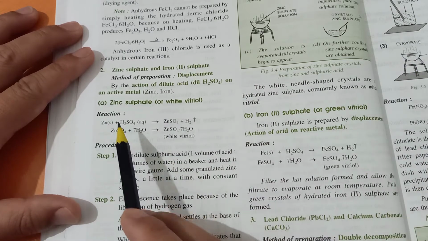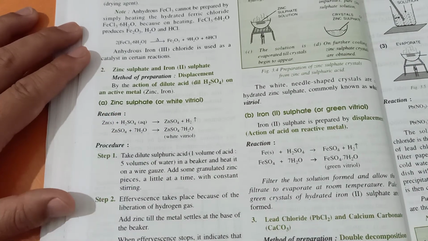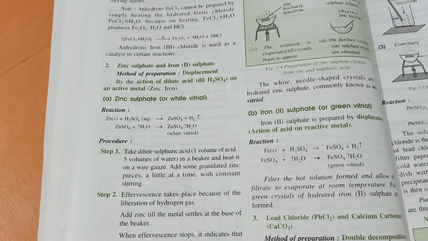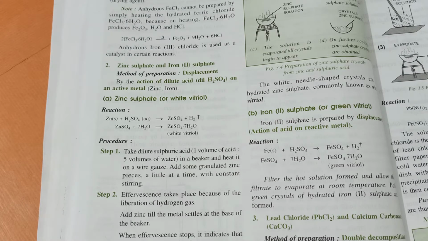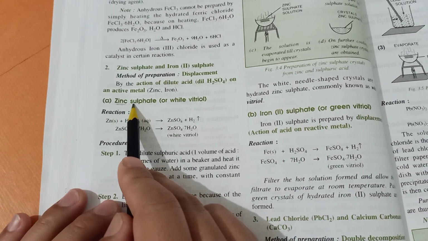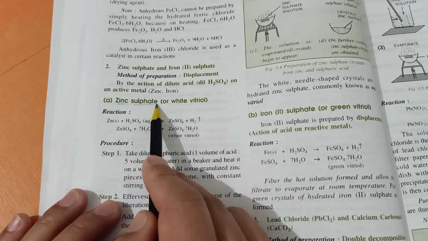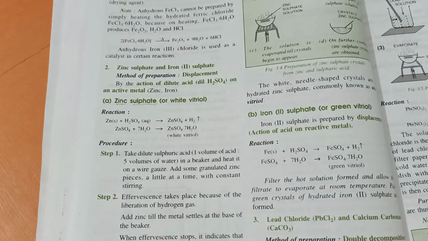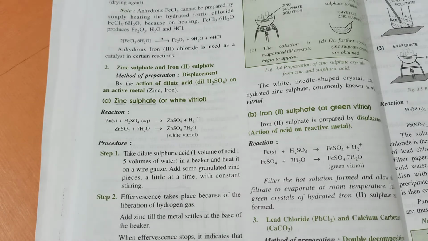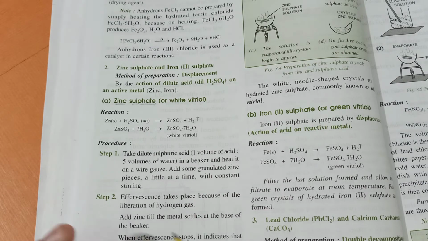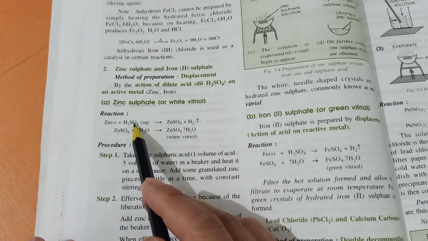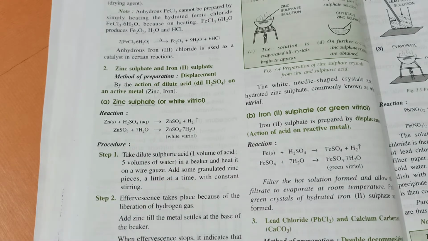Now let us see one example: formation of zinc sulfate salt, which is also called white vitriol. Now in this particular preparation, what do we need? It is a salt of zinc, and the anion of the salt is sulfate. So we need zinc as one of the reactants and another reactant which is a compound of sulfate. So zinc we take, and we take sulfuric acid because sulfuric acid has sulfate anion.